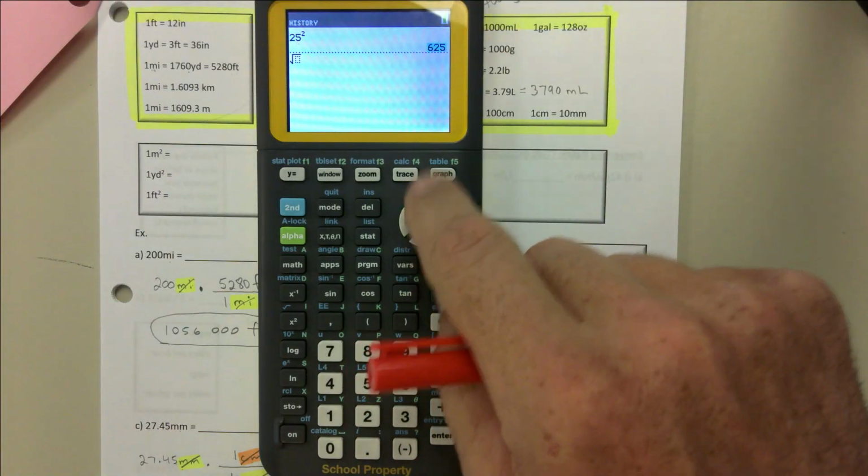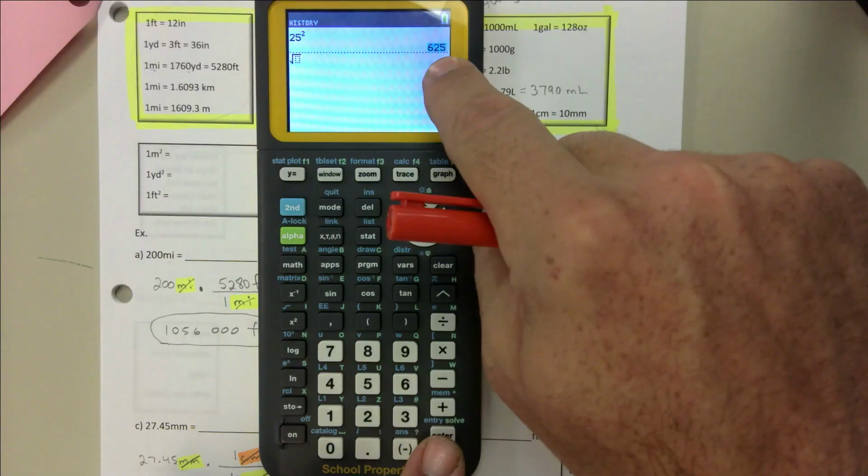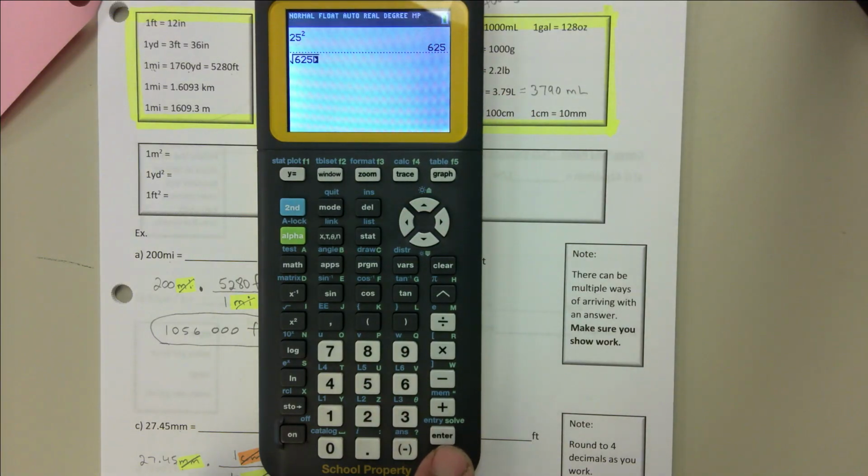I'm going to go up arrow, highlight 625, hit enter. It pastes it into the square root. This is gonna be very, very sweet when we do ugly decimals, and I want you to use all decimals. Just go up, paste it. Hit enter again. It takes the square root of that. Okay?